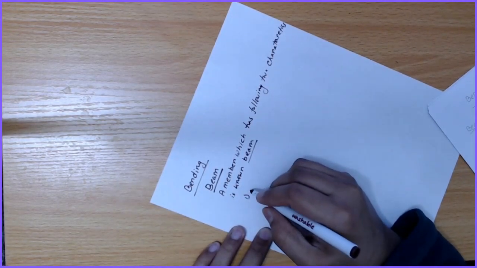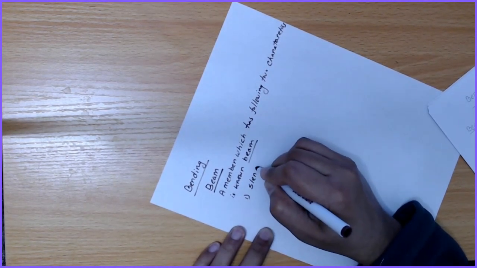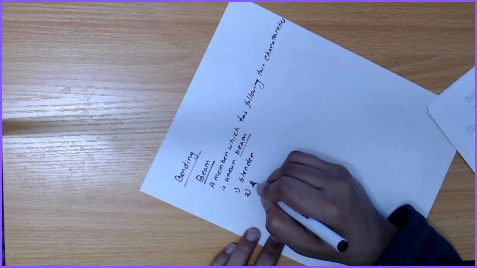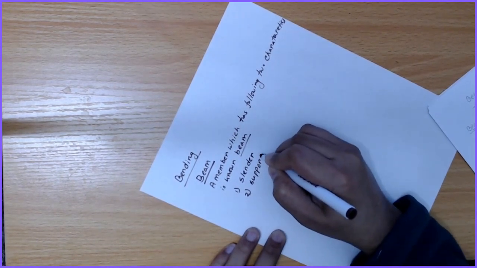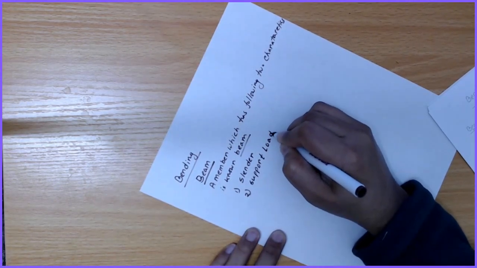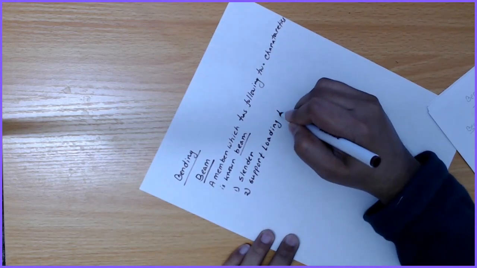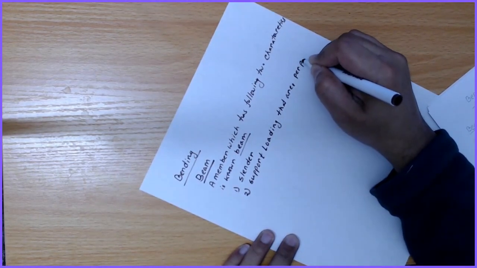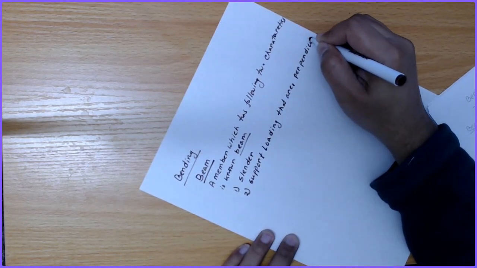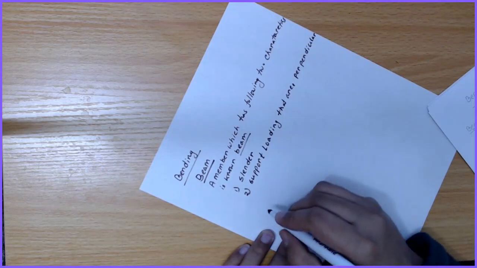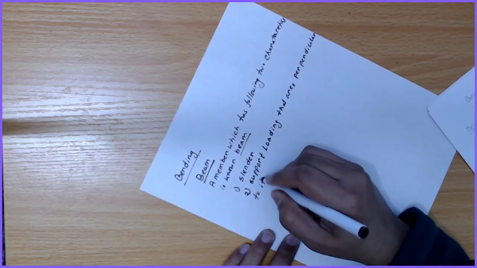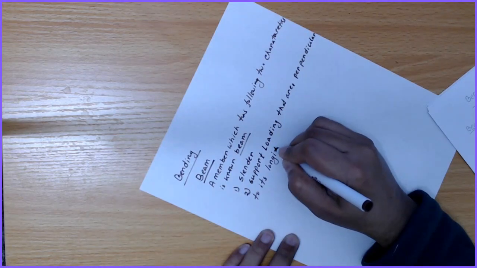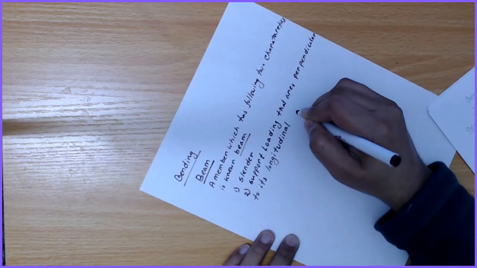One, the member should be slender, and number two, the member should support loading that are perpendicular to its longitudinal axis.